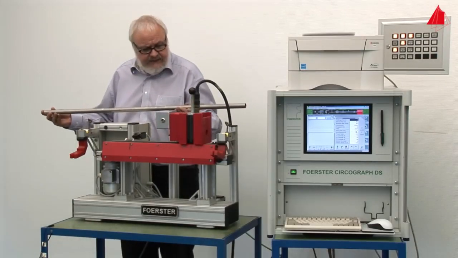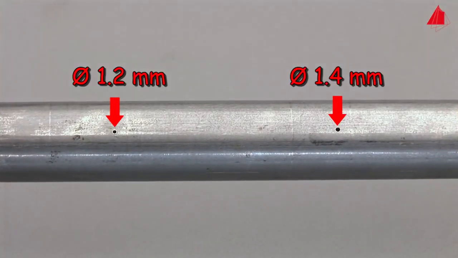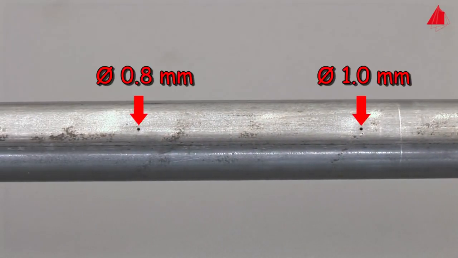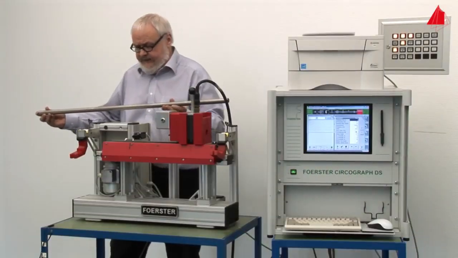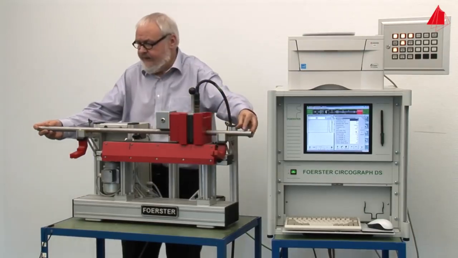This tube is made of a non-magnetic austenitic steel. 4 bore holes have been drilled through the tube, starting with a diameter of 1.4 mm and ending with 0.8 mm. Now, instead of performing the test by hand, we prefer to use a mechanized testing machine.